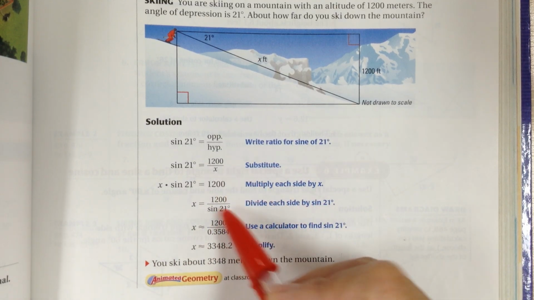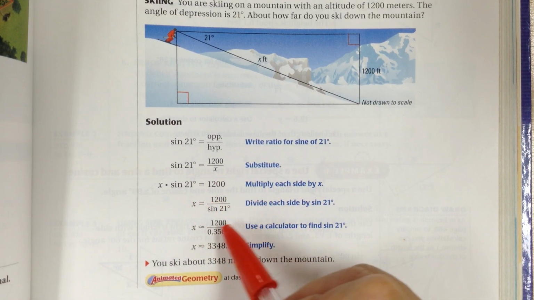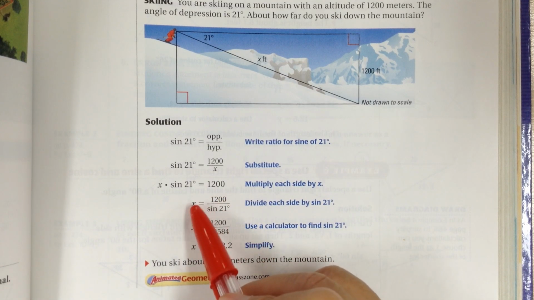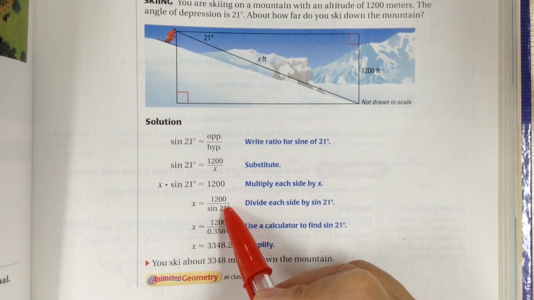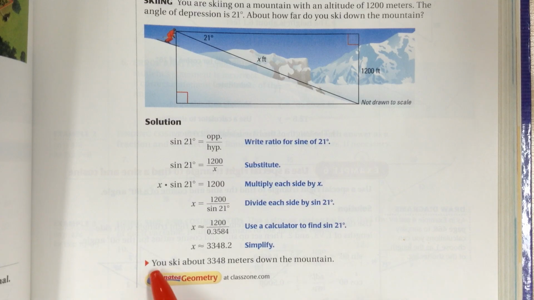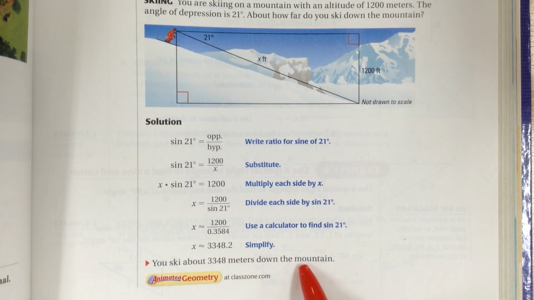Okay, so anyway, solve, move things around. So now, after that, you're ready to use the calculator. When you have the variable by itself, you're ready to use your calculator and enter that, and that's what you get. Okay, so you will ski about 3,348 meters down the mountain.